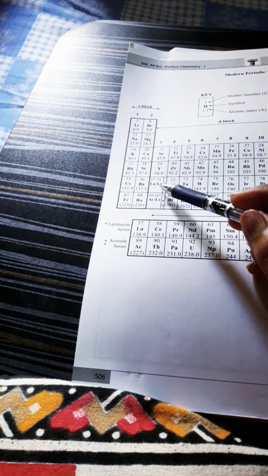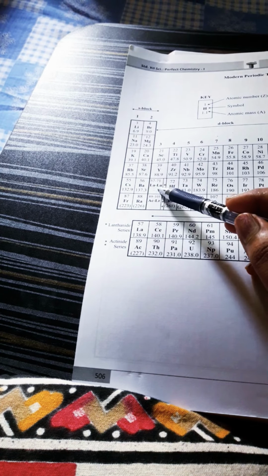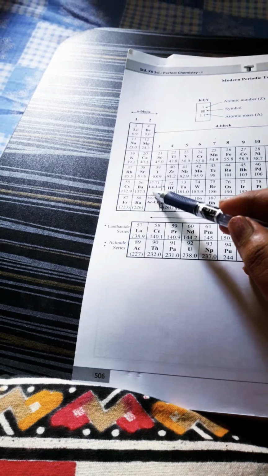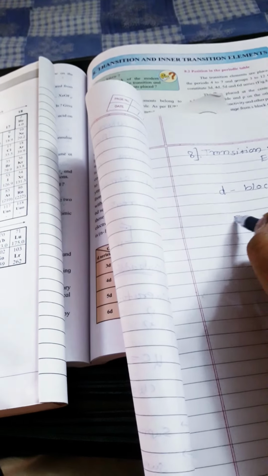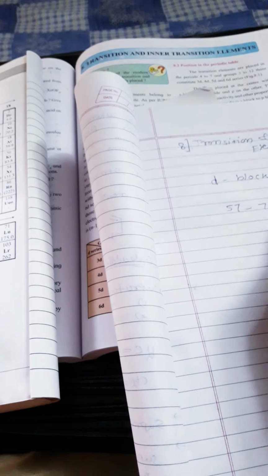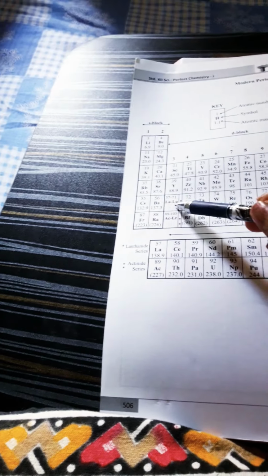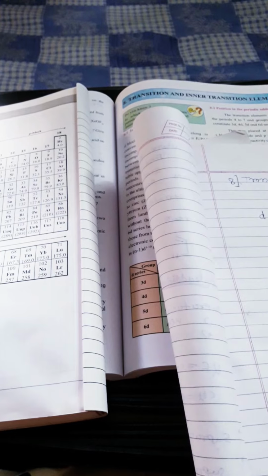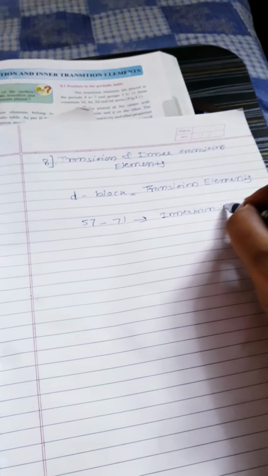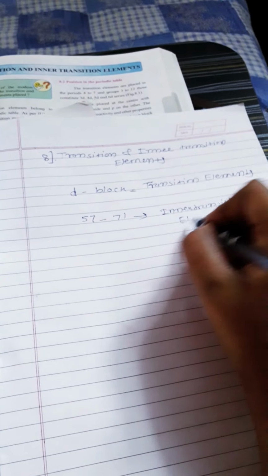So from lanthanum to lutetium, this series is called lanthanoid, also called lanthanum series. Look here, this series which is present in the D block is called inner transition elements.